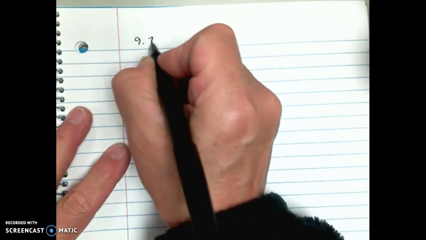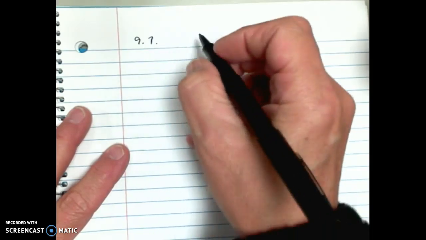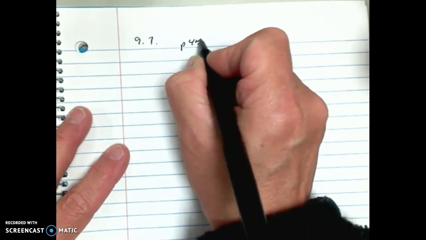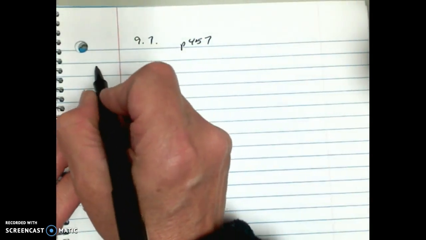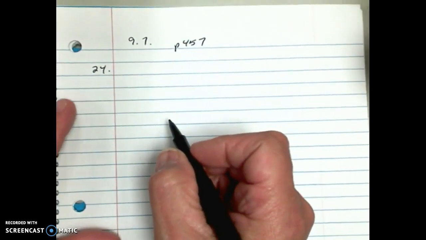We're going to finish up lesson 9.7, and we are on page 457. We just had a couple of problems to finish up. We're going to start on number 24. We're almost done with this lesson.